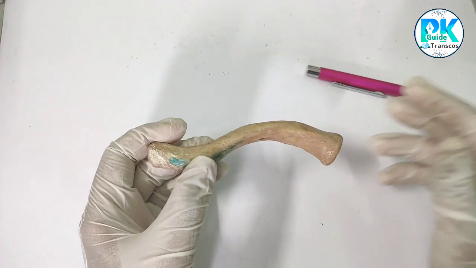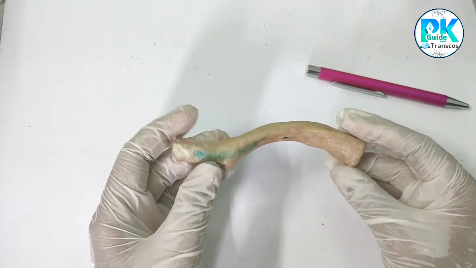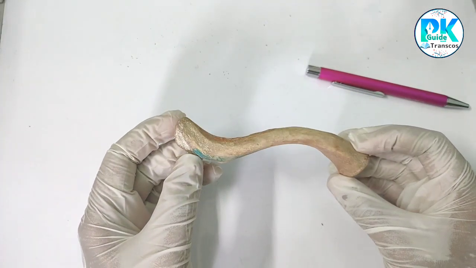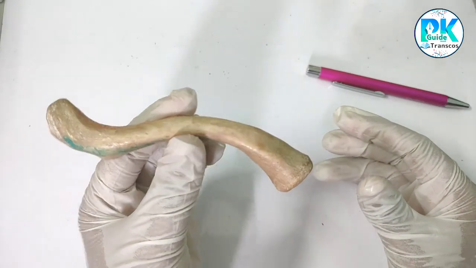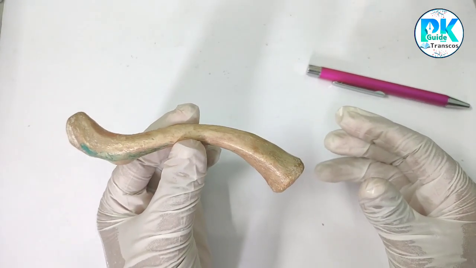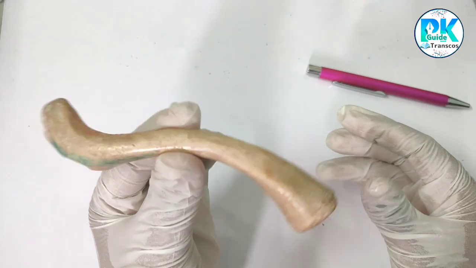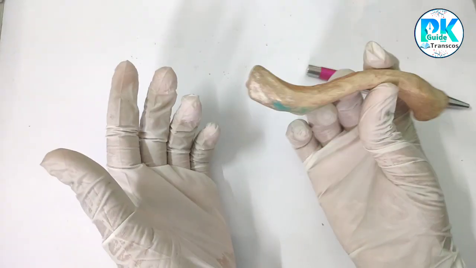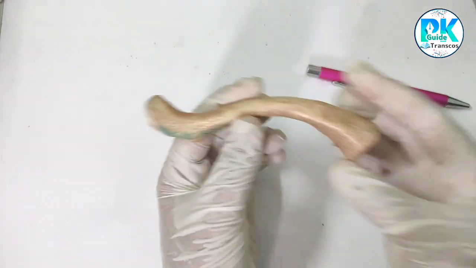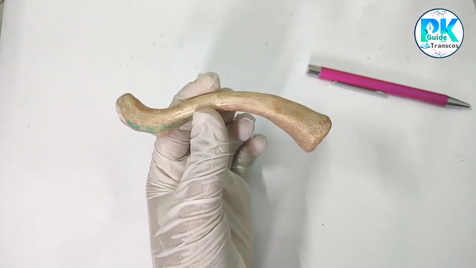Okay. The most important thing is that whenever you get any bone, you have to determine the side to which it belongs. Now what about this clavicle? You have to hold it in your hand to which it belongs. If this is from the left side, then you have to hold it like this in your left hand. Suppose if this was from the right side, then you have to hold it like this in your right hand. Okay. Now see how you will determine its side.